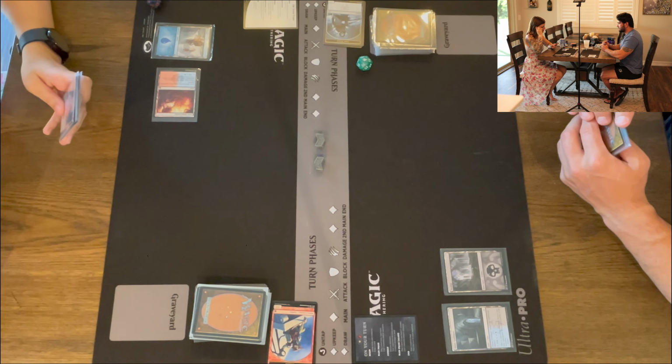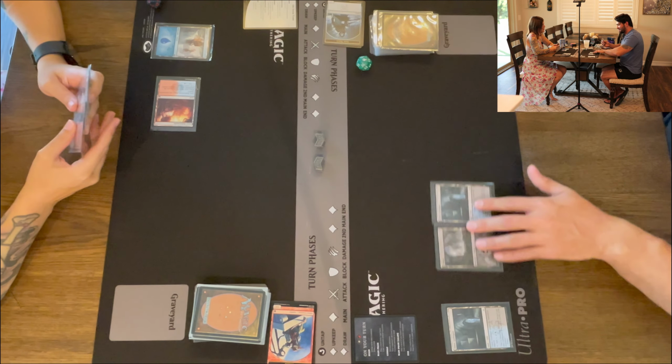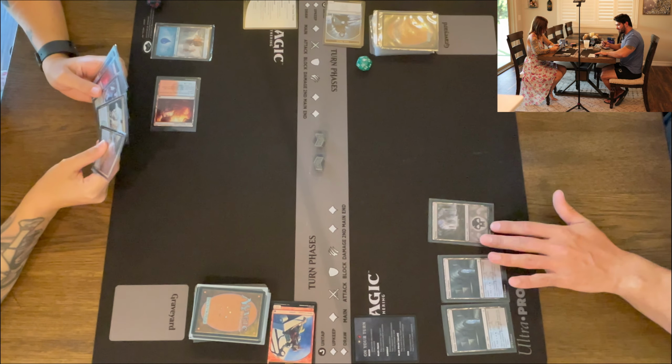I'm gonna draw. Jesus Christ! Can I please have anything I can cast? Everything I'm drawing requires so much. Me too. We didn't shuffle very well. No, that was garbage shuffling. I'm like, did I even shuffle?